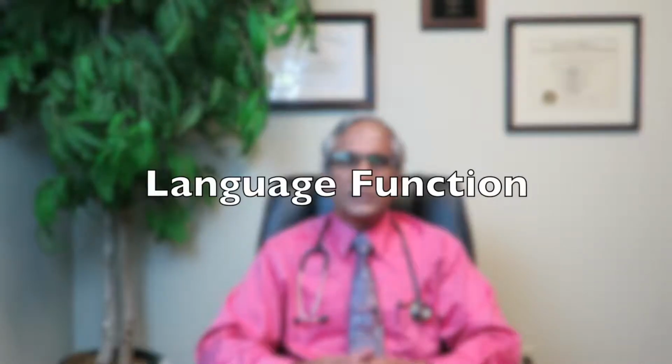Language function is assessed in 5 parts. Number 1, verbal output. See how the patient is able to communicate with you. Then assess the comprehension. You want to look at 1-step, 2-step, and 3-step directions the patient is able to follow. Ask the patient to repeat. Again, a word, phrase, and a sentence should be repeated.